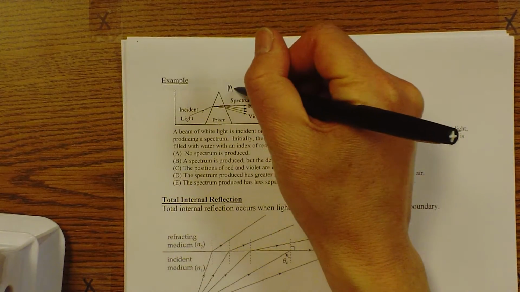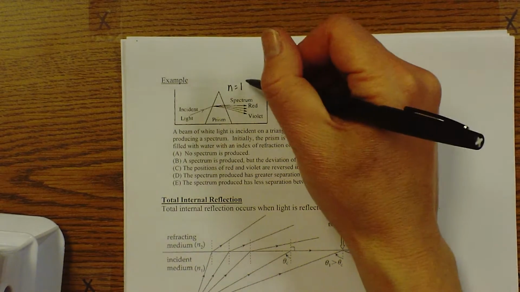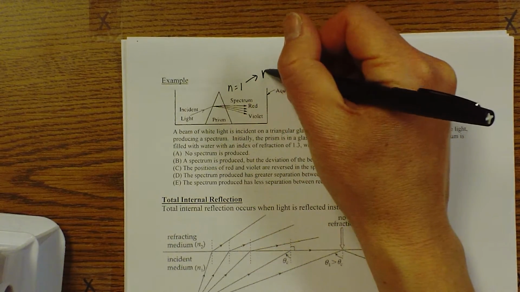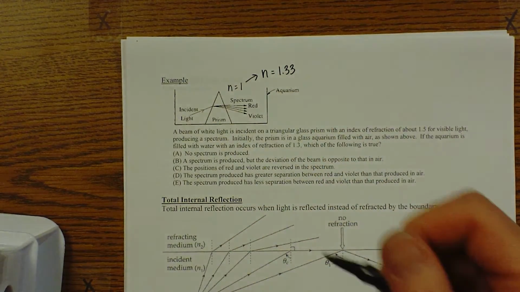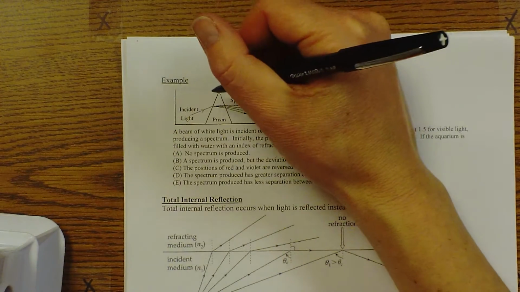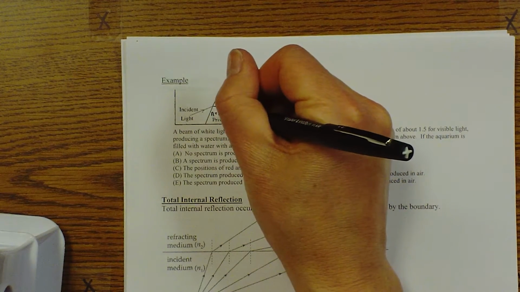Okay, so in this scenario, we start out with air, so n is equal to 1. But then what we're going to do is change that n value to be equal to water, 1.33. The index of refraction for the prism remains constant at 1.5.